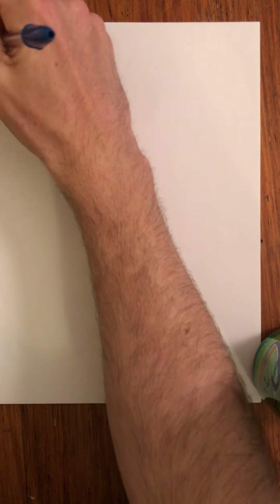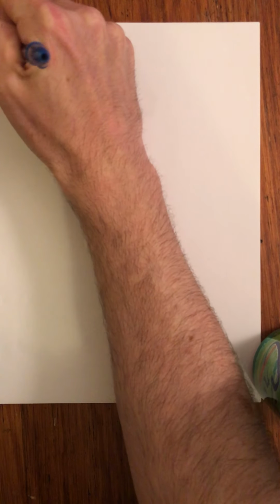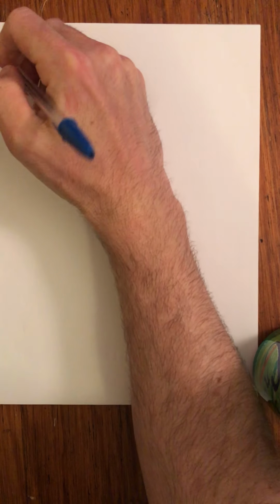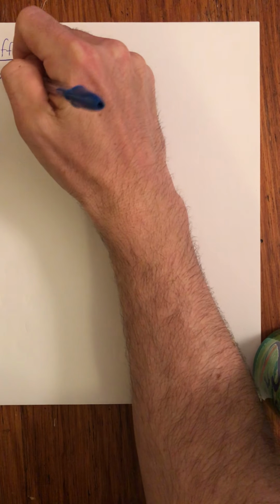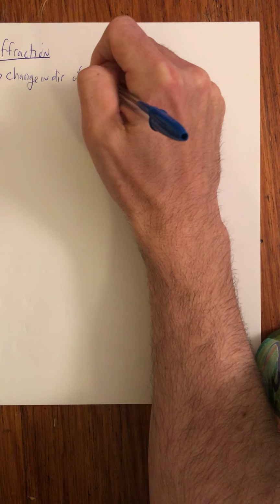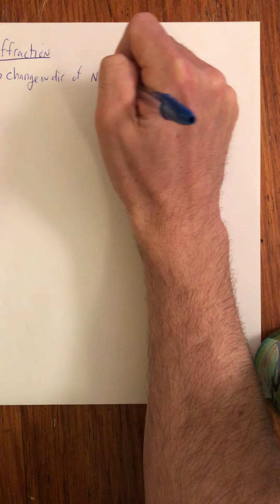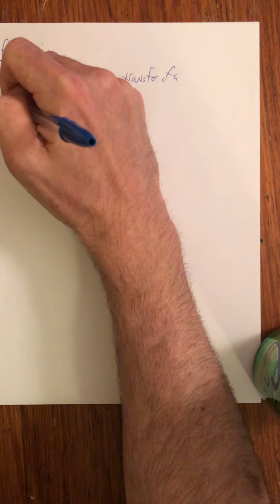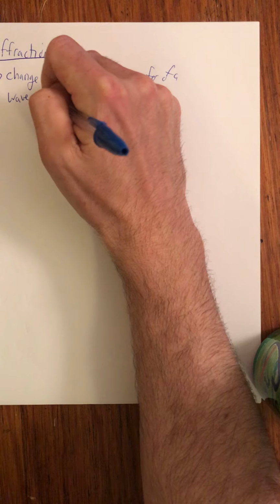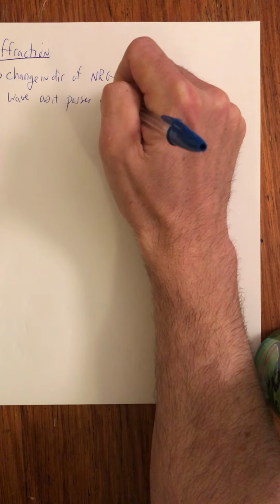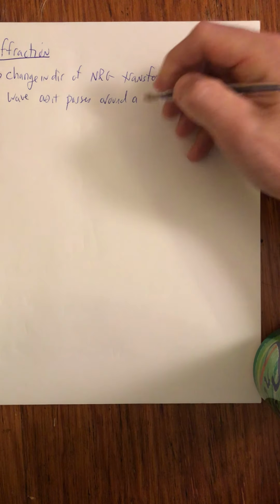So here we are. We're going to talk about diffraction. So we said that this was the change in direction of energy transfer of a wave as it passes around an obstruction or boundary.